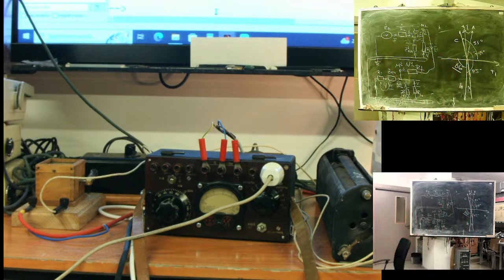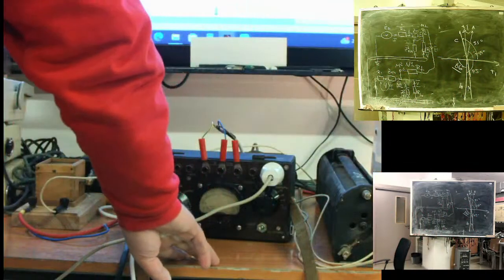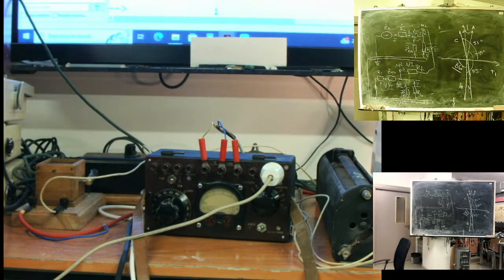And its magnitude, C minus plus, looks like 95, yeah?